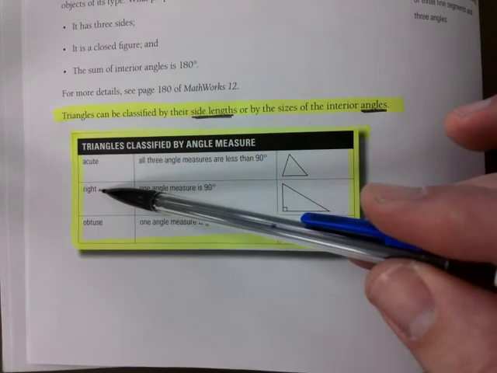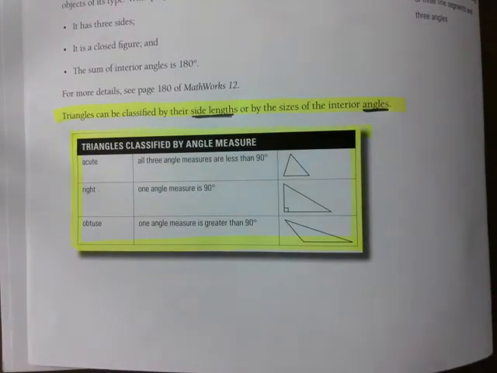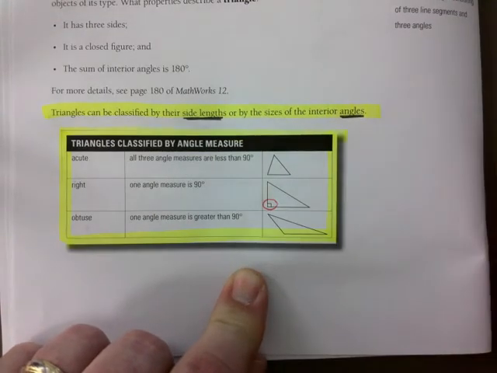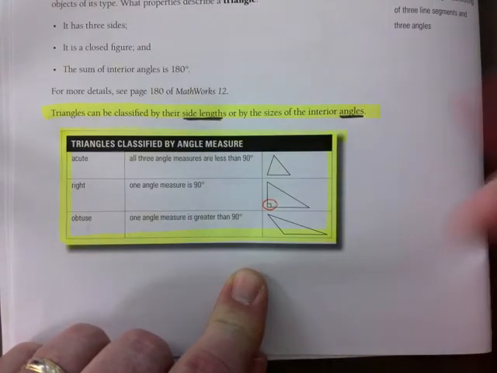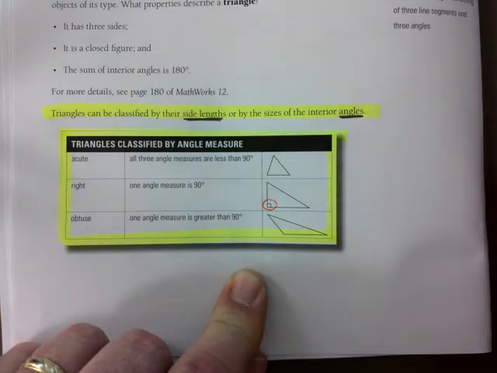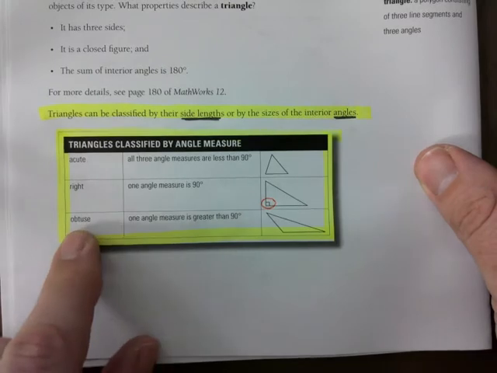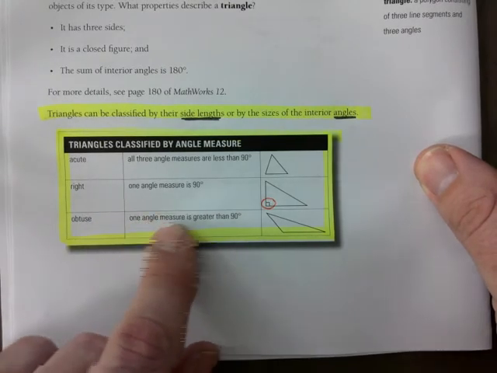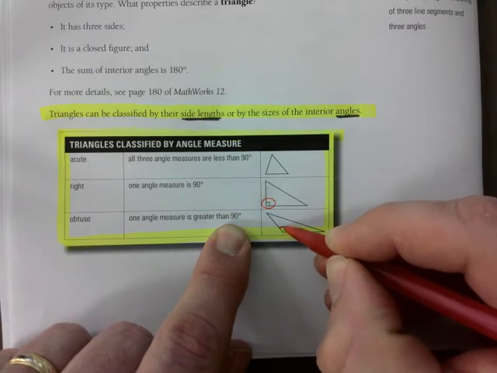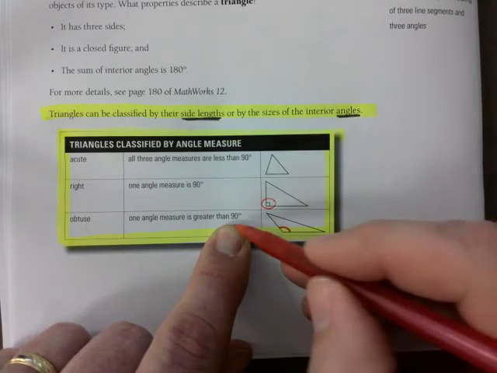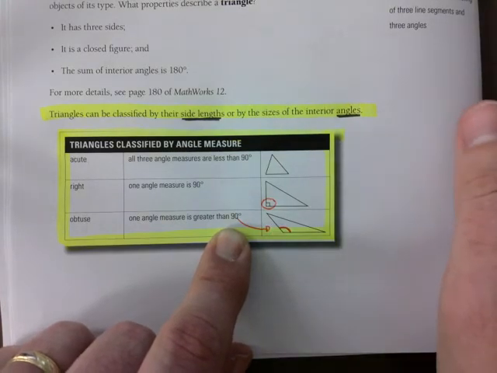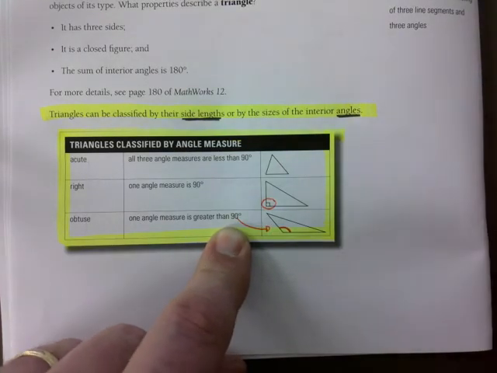It could be a right triangle. Obviously, that shouldn't surprise you. The one that gives it away is the 90-degree symbol. If the triangle has that symbol, you know it's going to fit into this category immediately. You don't have to wonder. Obtuse, it has one angle that measures more than 90, so it'd be this one right here. This angle right there measures more than 90, so immediately it falls under the obtuse category.